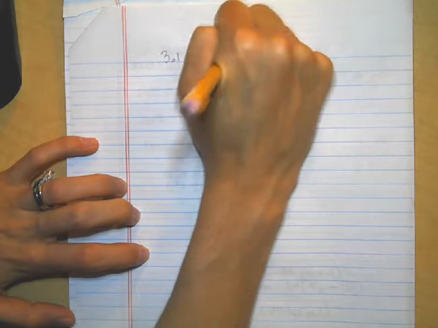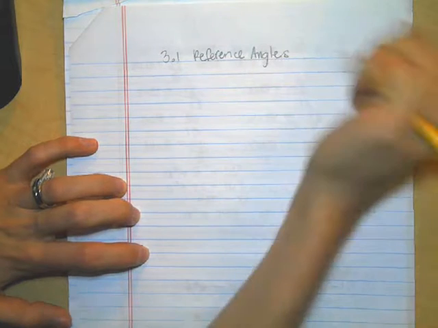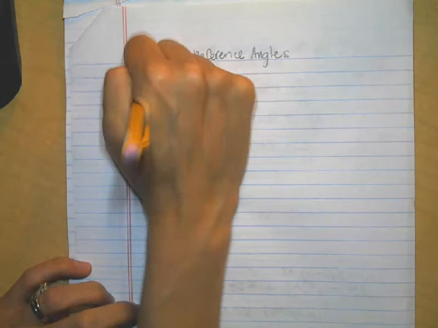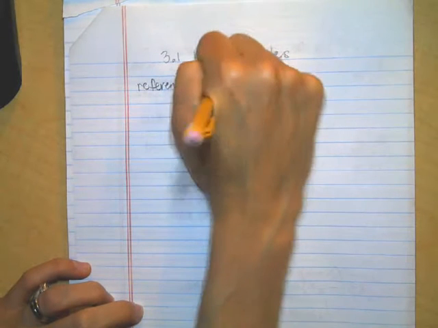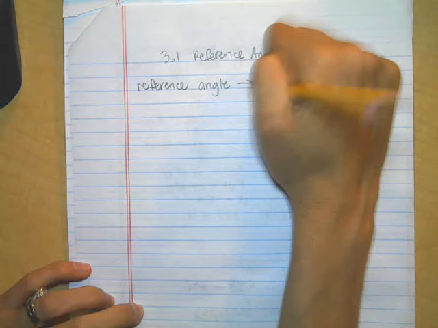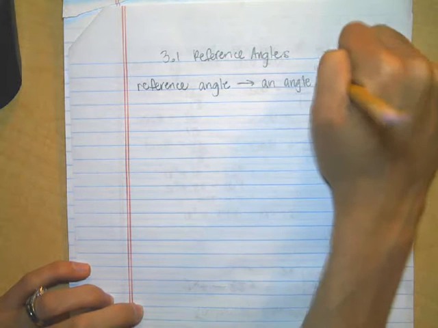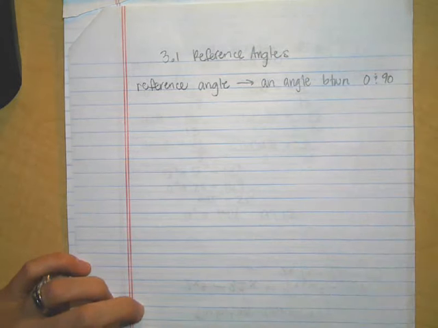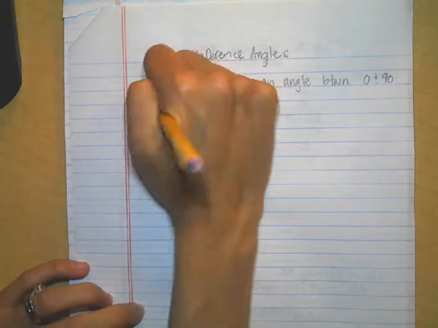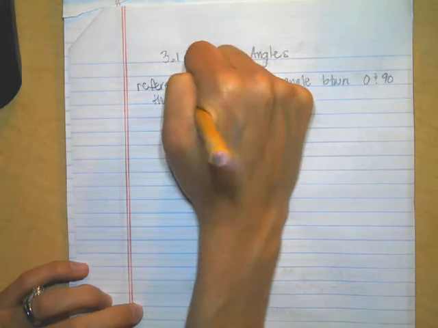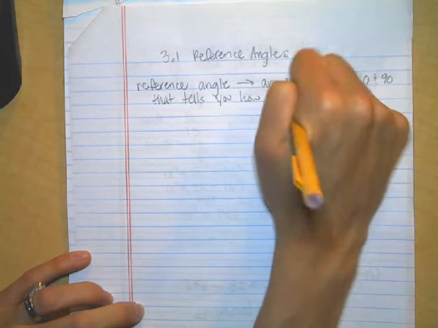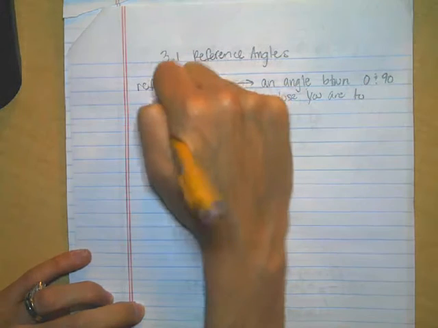3.1 discusses reference angles. So this is just adding on to the stuff that we already know. A reference angle is an angle between 0 and 90 that tells you how close you are to the x-axis.